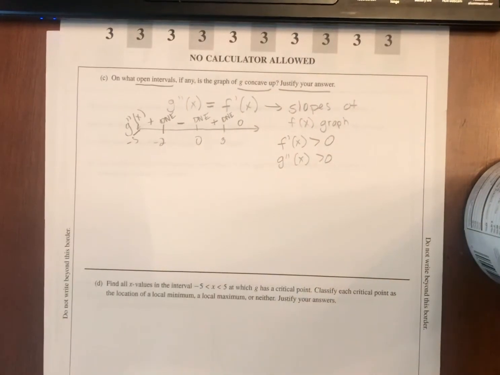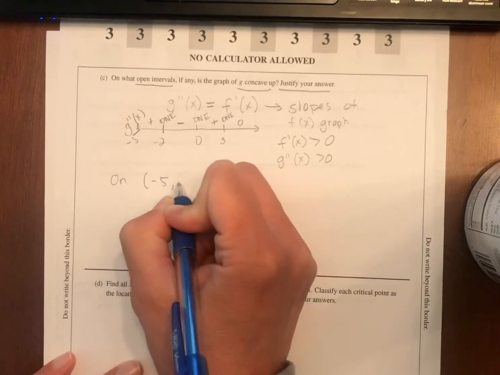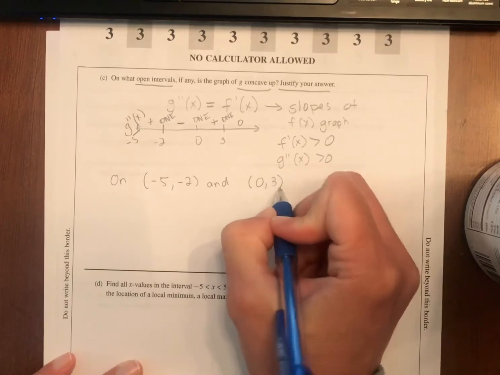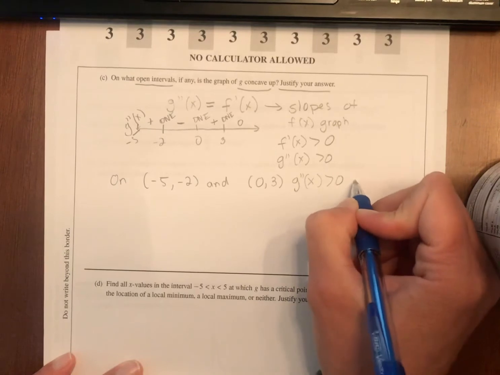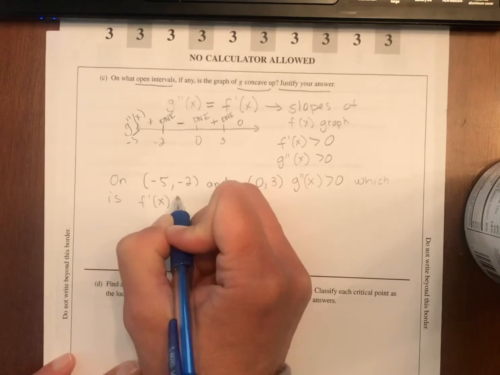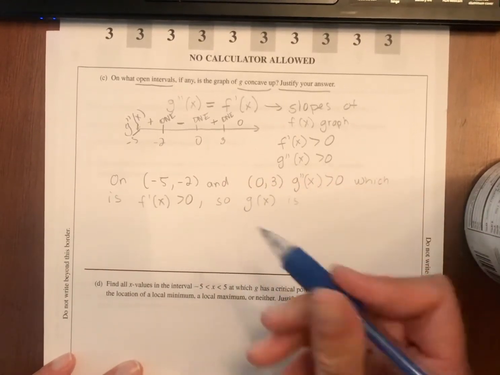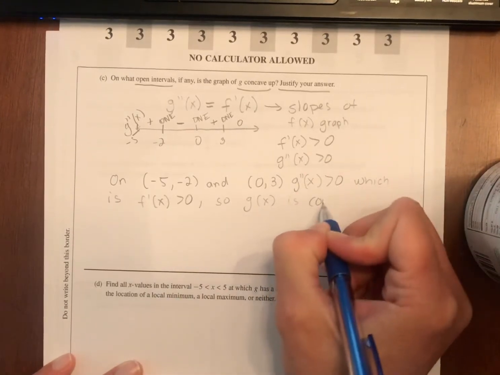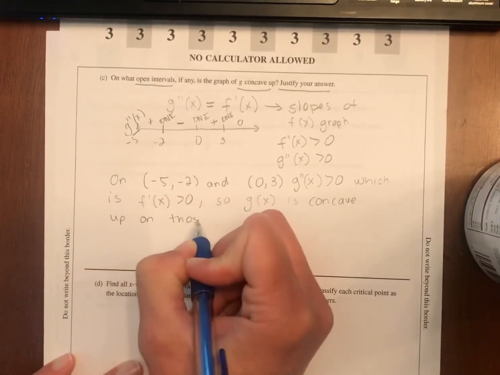So now we're ready to write our justification sentences. On the open interval from -5 to -2, and on the open interval from 0 to 3, g prime of x is positive, which is f prime of x also positive. So g of x is concave up on those intervals.